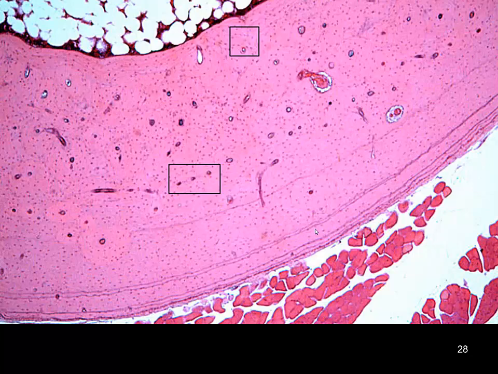So once again, we're looking at the outside of the bone. The periosteum would be here. We would have our circumferential lamellae. We have our Haversian canal systems. And then we have our Volkmann's canals, which you see in longitudinal section. That's how you're going to know they're Volkmann's.